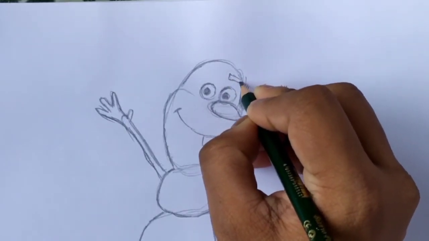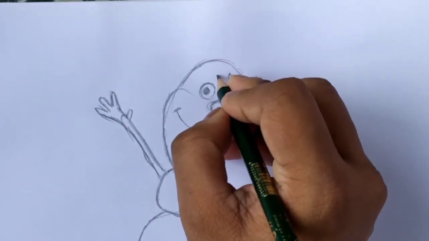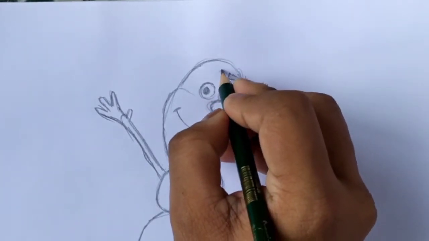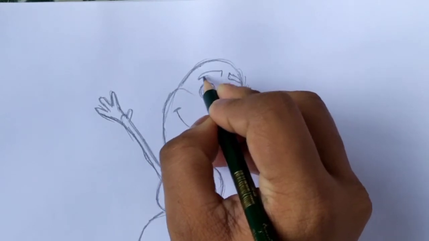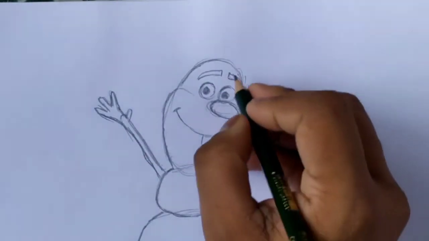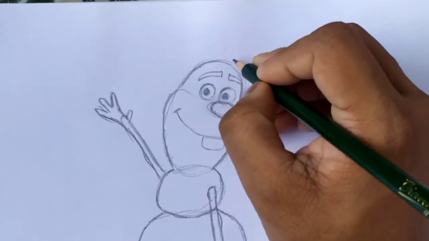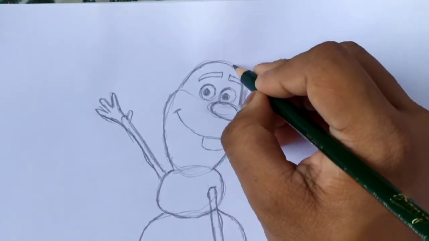And now you need to draw the eyebrows just like this, another one just beside this, starting from here. A simple eyebrow like this. You may paint it black or you can leave it like this also.